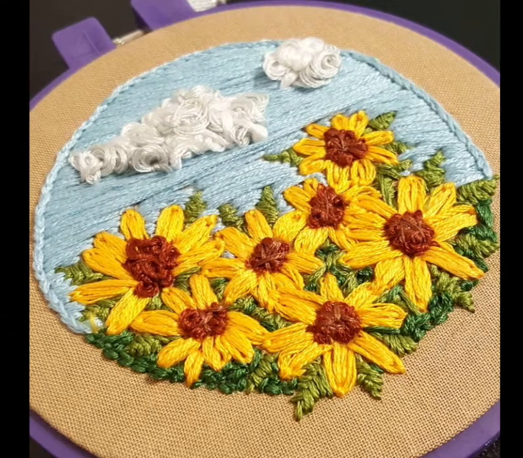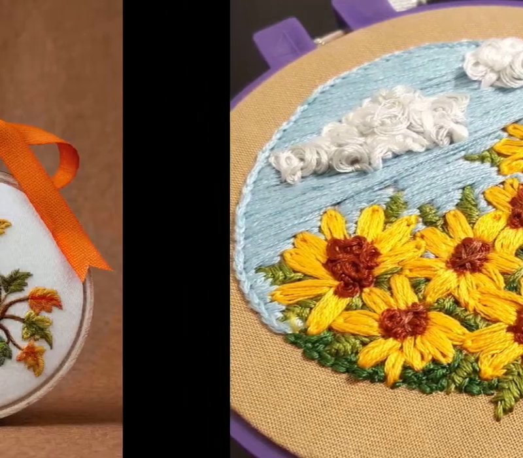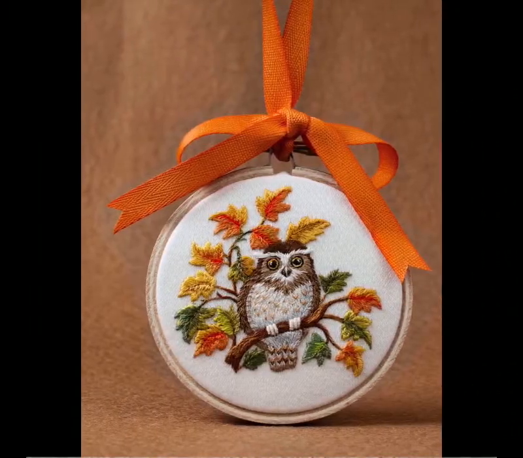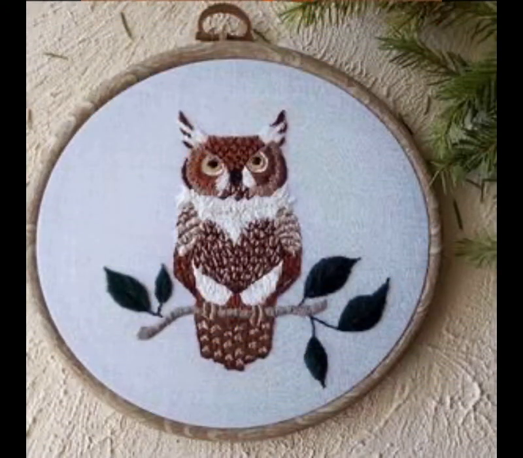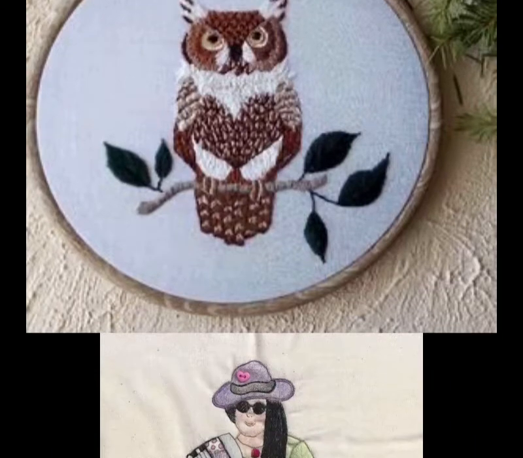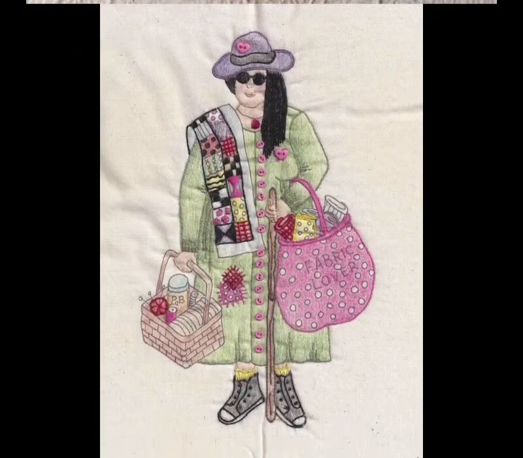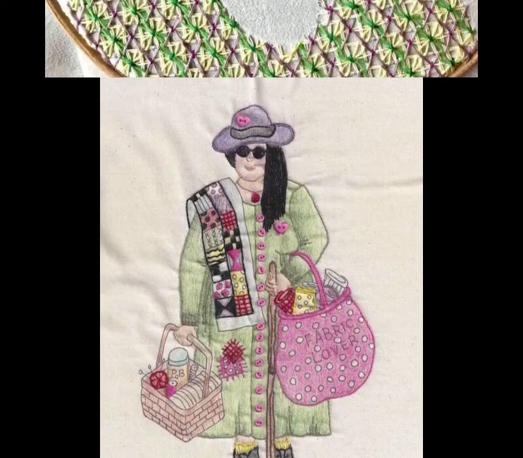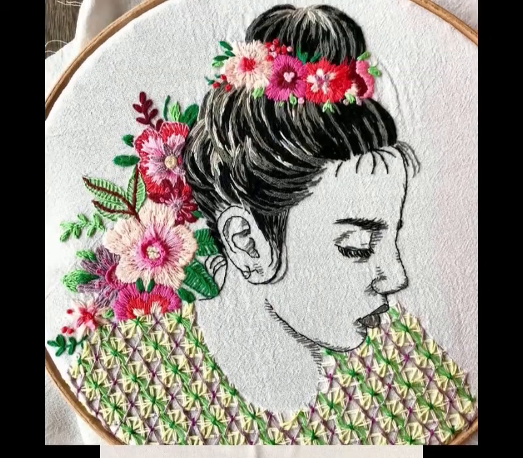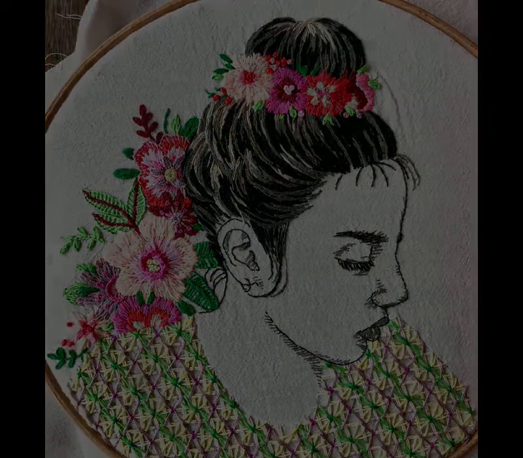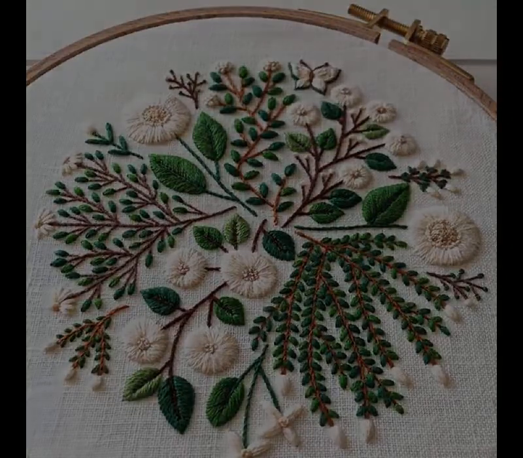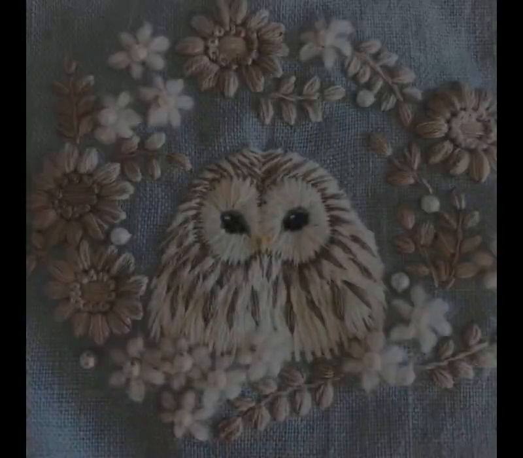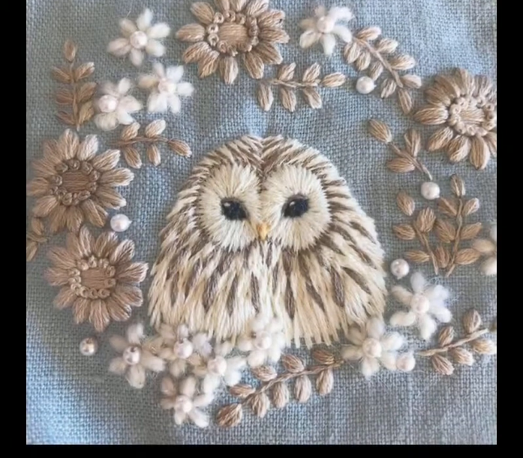And friends, not only this, a wide variety and a vast collection of very beautiful and classy design ideas like owl design and owl sitting on the tree with different leaves and branches with a very beautiful stem, a woman going out for shopping with a bag full of grocery and fabrics, and a woman having a very beautiful hairstyle enchanted with floral design ideas, some botanical flower gardens, and much more.